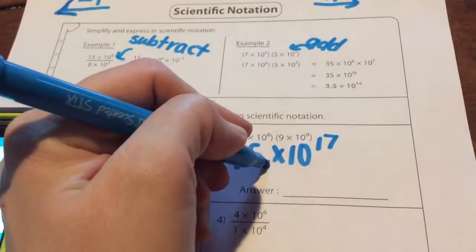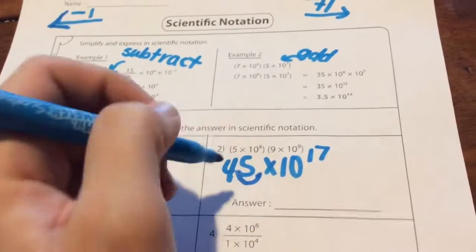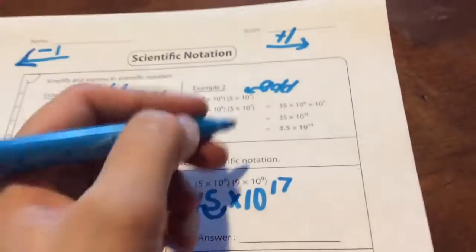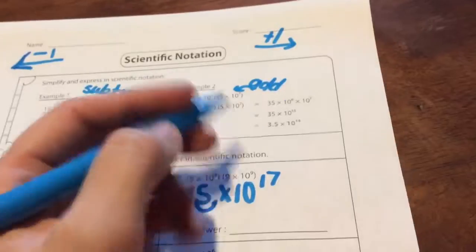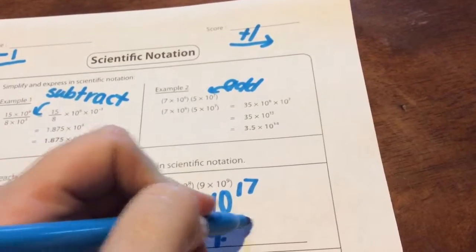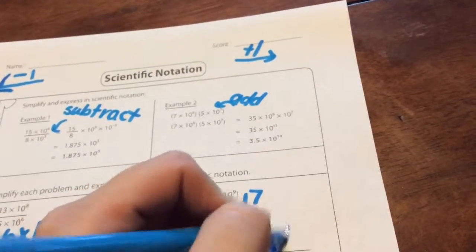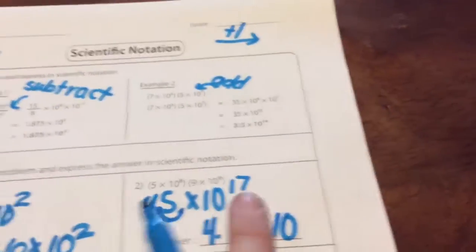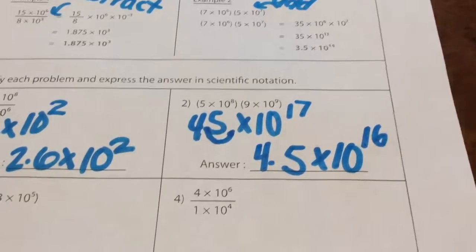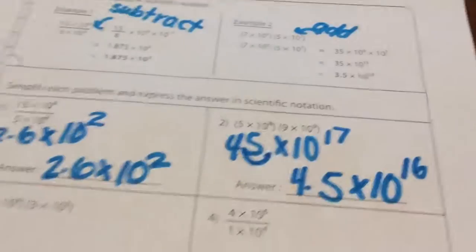So we're going to have to move the decimal point over 1 place to the left to make it 4.5. We'll bring our times 10, and since we moved it 1 place to the left, we need to subtract 1 from the exponent. So instead of 17, we're going to make this 16. And that is our answer there.